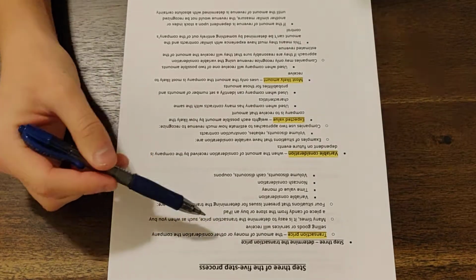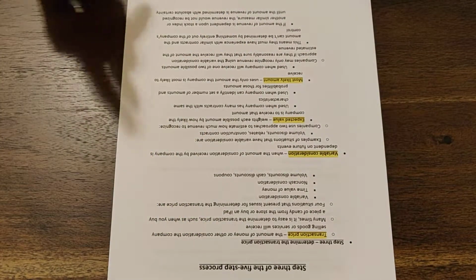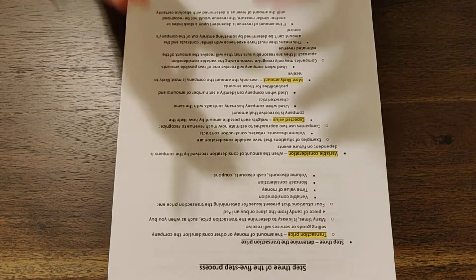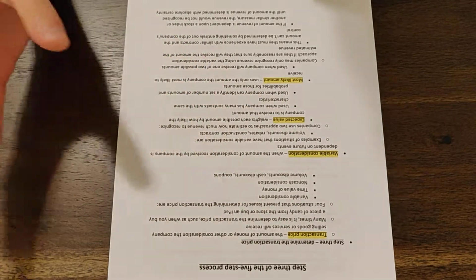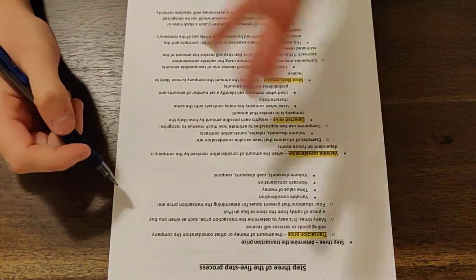Again, as I've said in the other videos, there's a particular order you should be watching these in. You should start with the overview of the 5-step process video, then do steps 1 and 2, then do step 3, and then there's a video on steps 4 and 5. Okay, that's the order you should be doing them in.